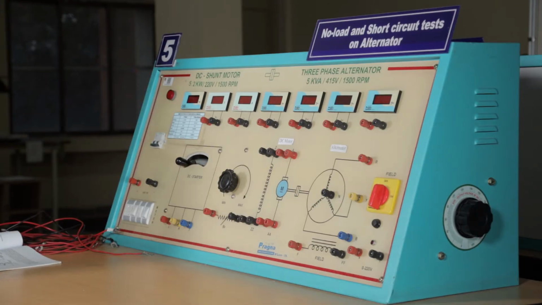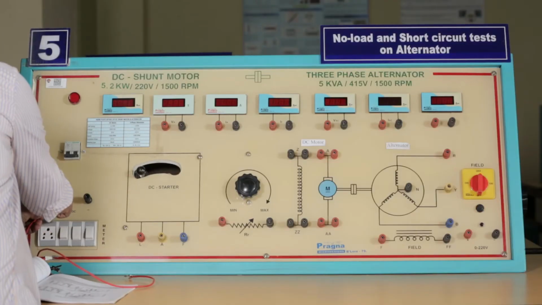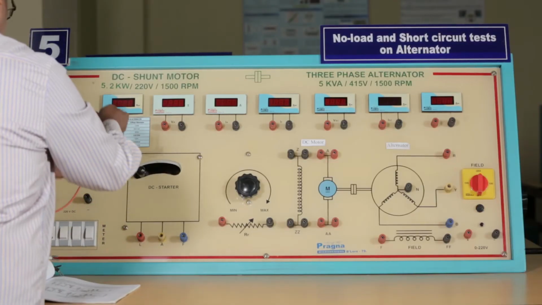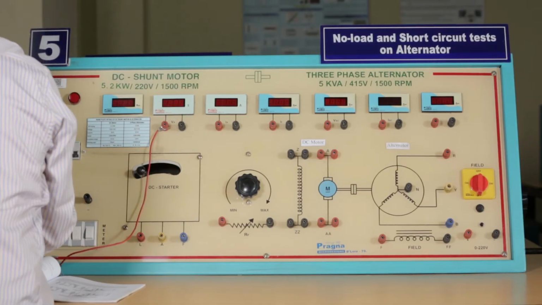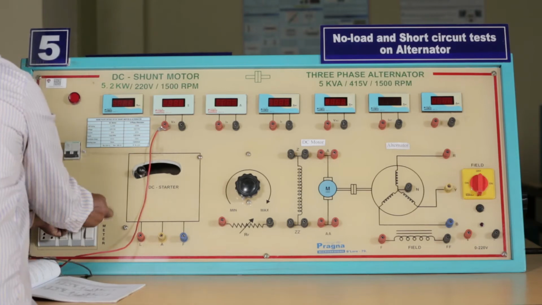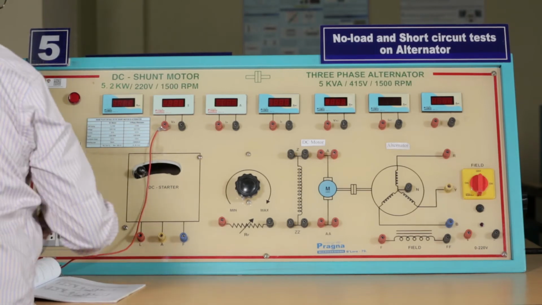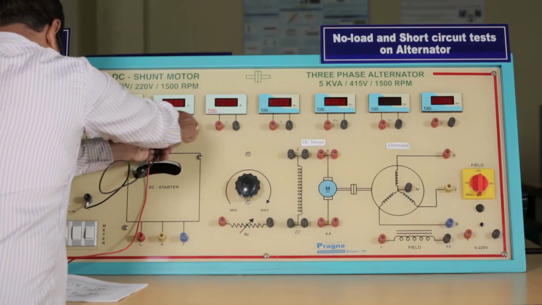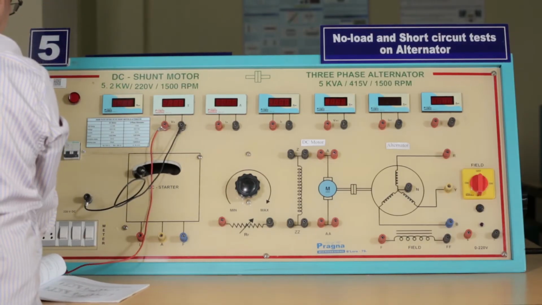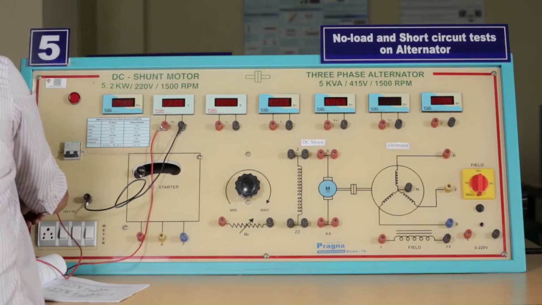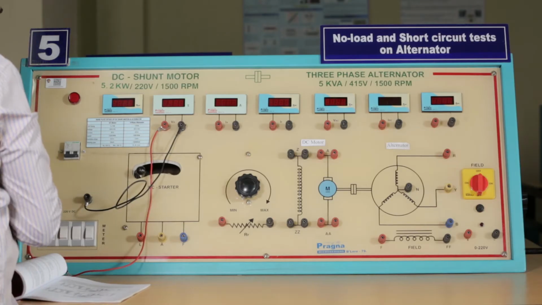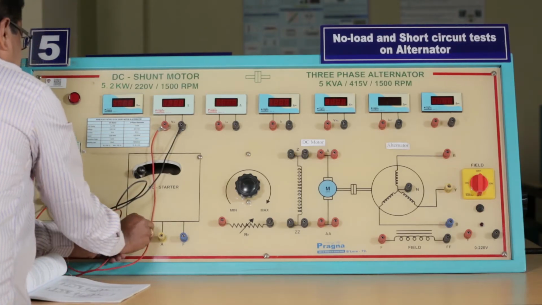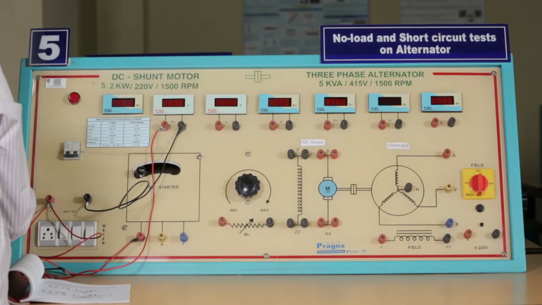Now, we are going to start the connection. Connect the positive end of the DC supply to the positive of the voltmeter. The negative end of the DC supply is connected to the negative end of the voltmeter. One coil from the positive end of the DC supply is connected to the line terminal of the 3-point DC starter.